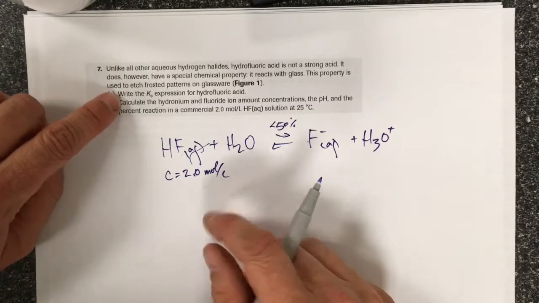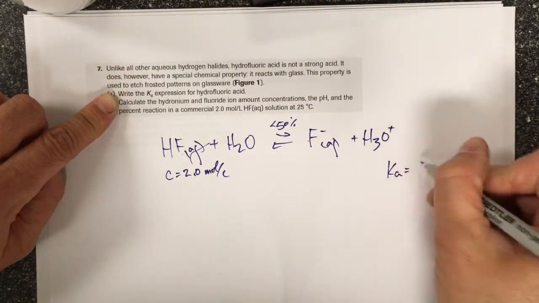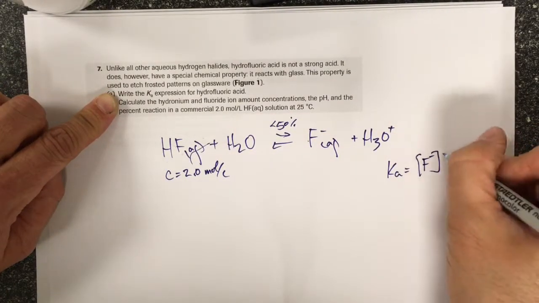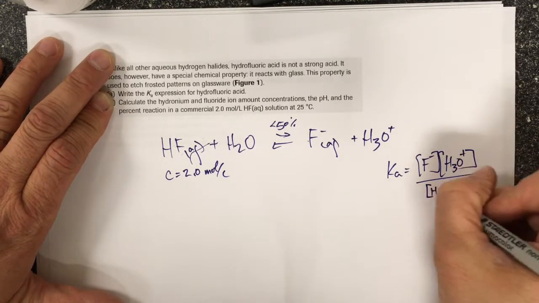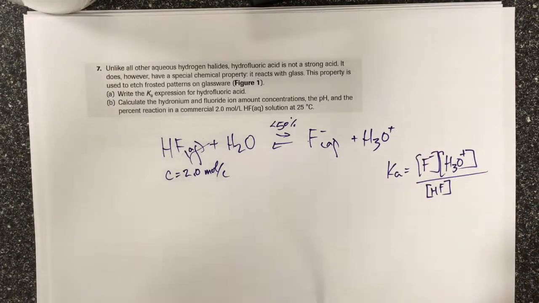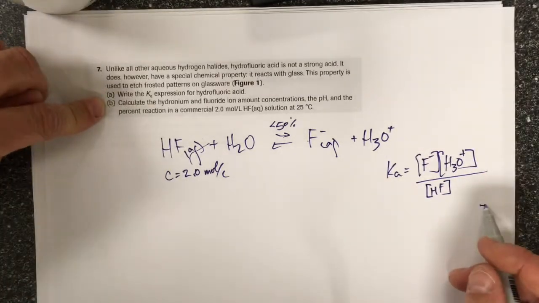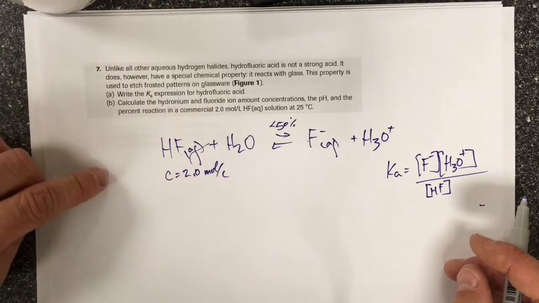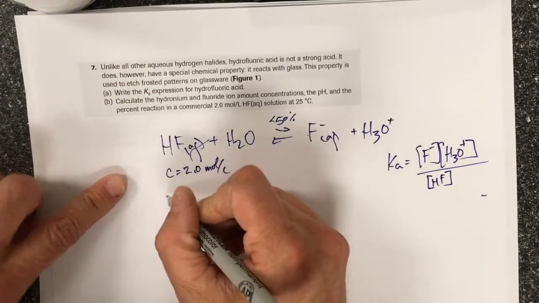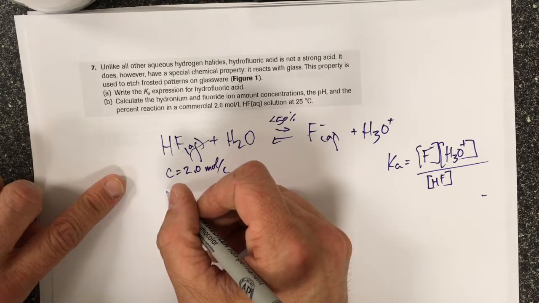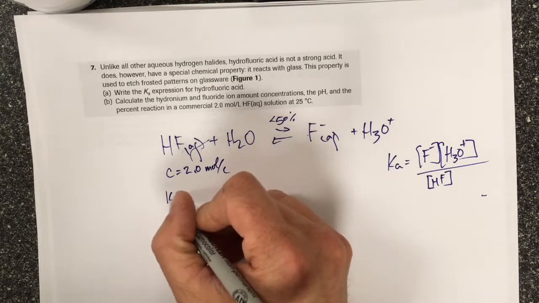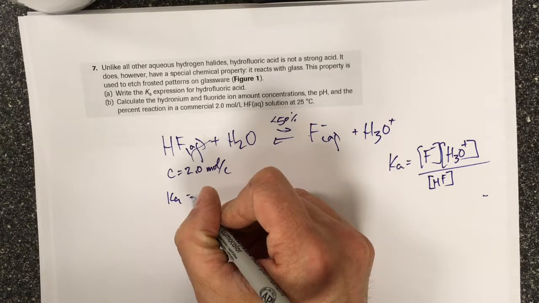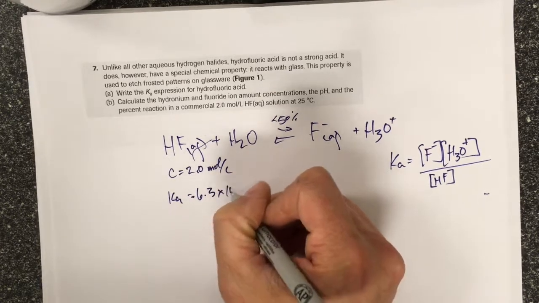Now, they're asking me to write a Ka expression. So the Ka expression is going to be the fluoride ion times the hydroniums divided by the hydrofluoric acid. That's my Ka expression, so that's the answer to A. And then they ask for the hydronium and fluoride concentrations. I read the Ka for hydrofluoric acid off of the data booklet, and it is 6.3 times 10 to the negative 4.